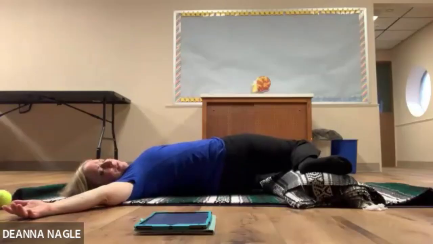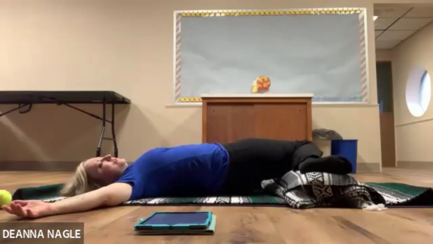Inhale as you go into that stretch, and then exhale to release. Two more.